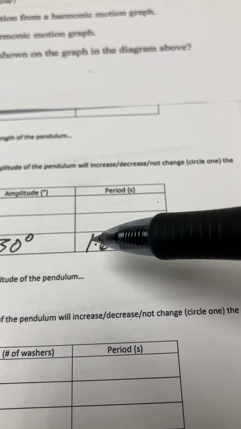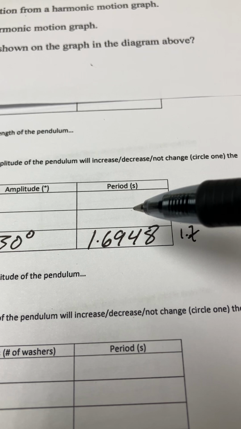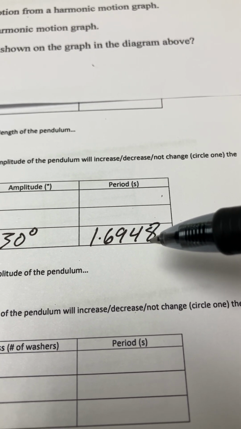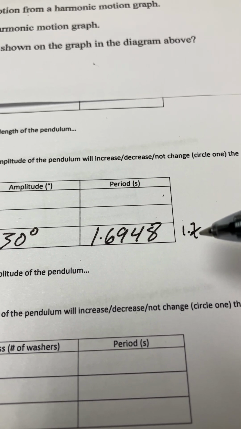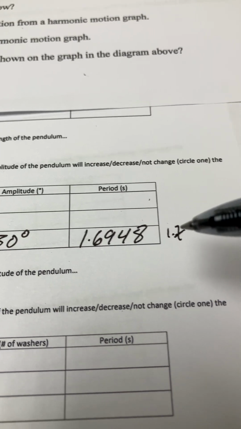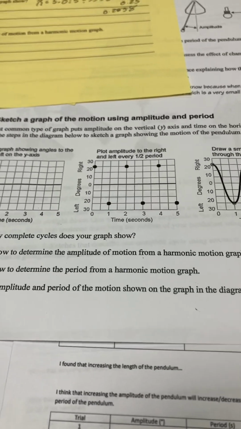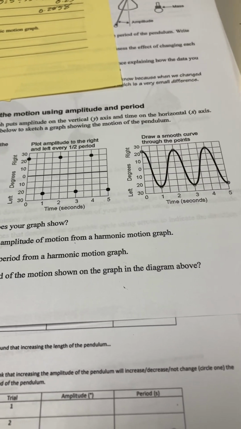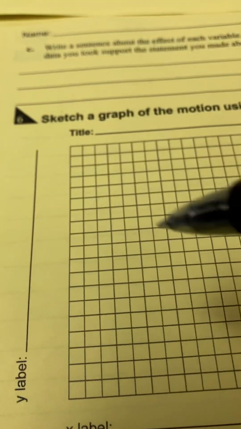I came up with a period, the time it takes to go from one side over to the other and then completely back to the other side. That's 1.6948 seconds. So I'm going to cheat because we don't need to be that precise. I'm just going to call that 1.7 seconds. So now we got to graph that information. And this piece here says you got to show several seconds. So I'm going to get at least 5 seconds on this x-axis. But I'm going to save that for last because that's the harder of the two.